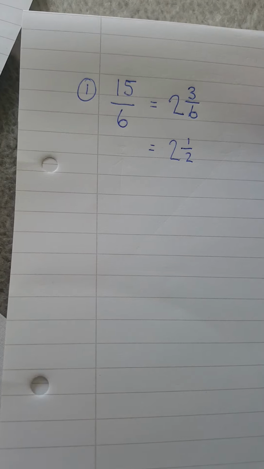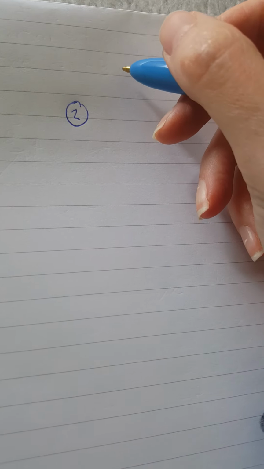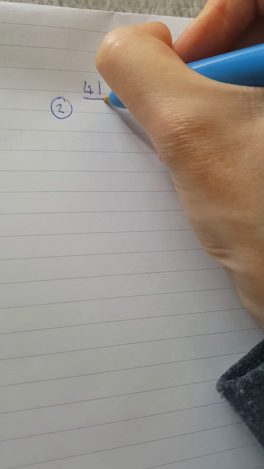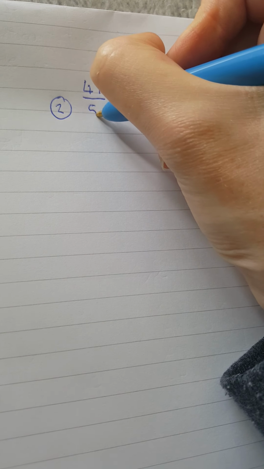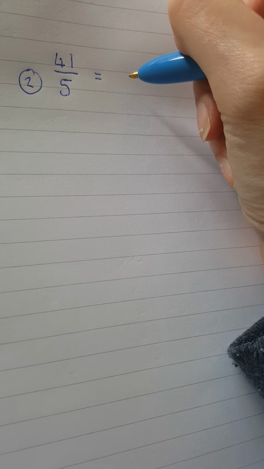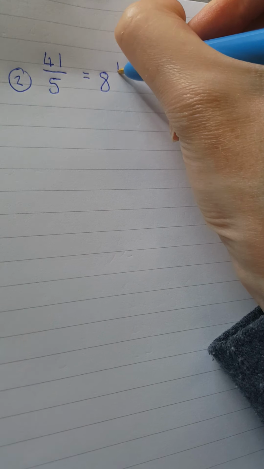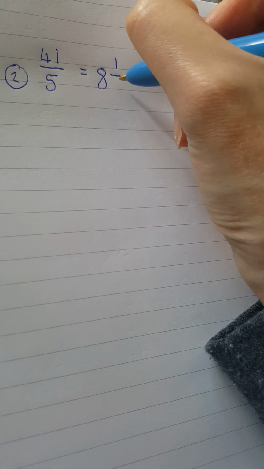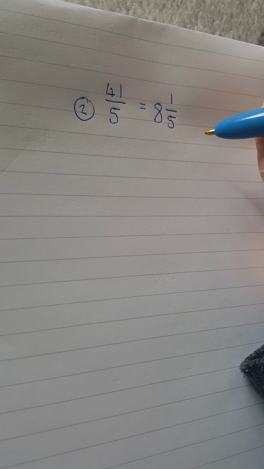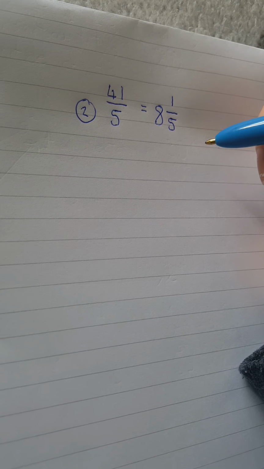Right, let's do another example of that. Example 2. This time I'll make my number a bit bigger. Let's see, we've got 41 over 5. And I see how many times does 5 go into 41. So 5 goes into 41 8 times, and I've got 1 left over, so that means I've got 8 1/5 there. Okay, so that is how we change an improper fraction into a mixed number.